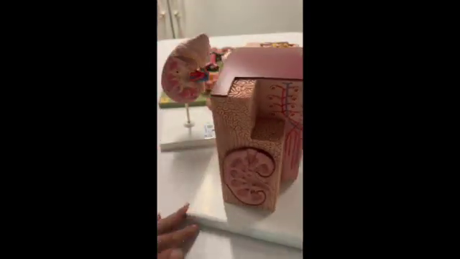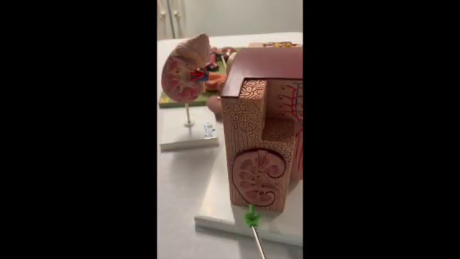Again, in the kidney we see the renal capsule and renal cortex. This is all renal medulla: renal pyramids, columns, minor calyx, major calyx and renal pelvis. This is the pointy part of the renal pyramid, the renal papillae.